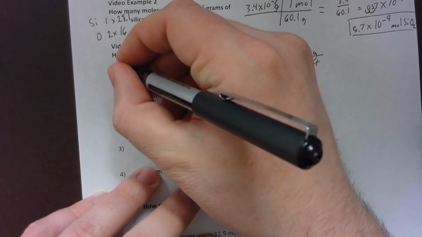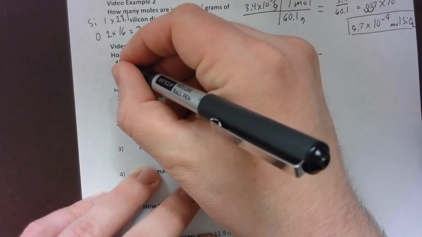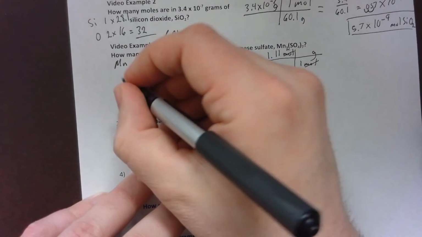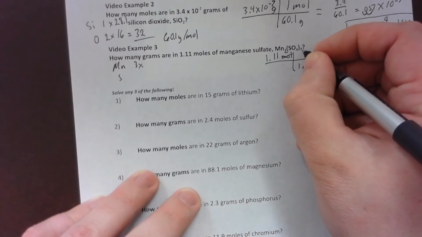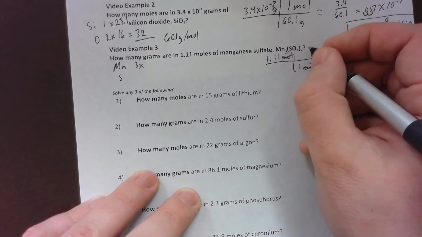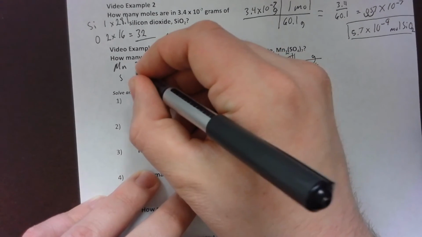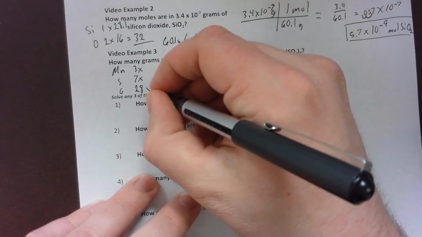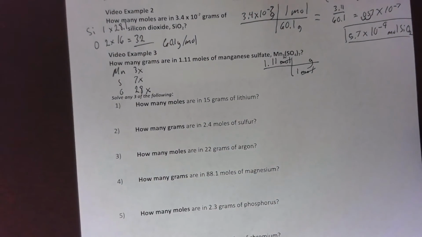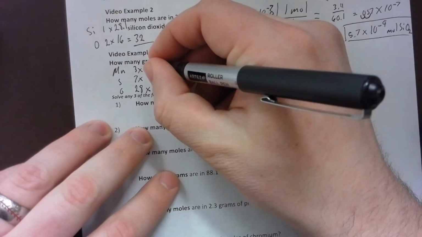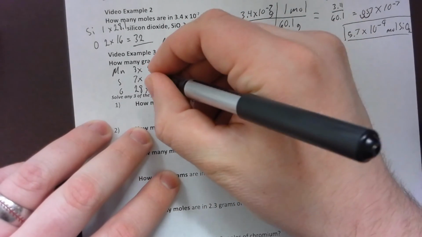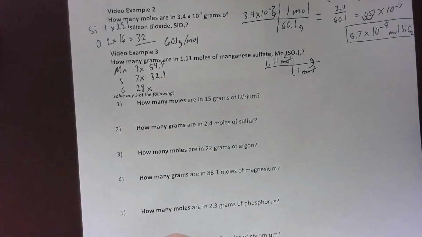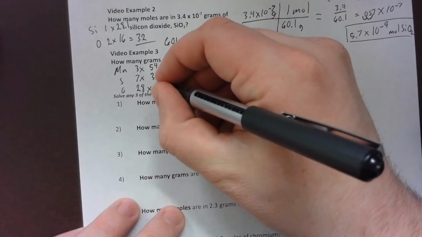So magnesium sulfate, if I have manganese has 3, because I have 3 there. Sulfur has 7, because remember, everything inside the parentheses gets multiplied by the number outside the parentheses. So I have 7, and then 7 times 4 for oxygen is 28. So this is going to be a big number, because if we look at manganese is 54.9, sulfur is 32.1, because it's 32.05, so we're going to round up, and then oxygen is still 16.